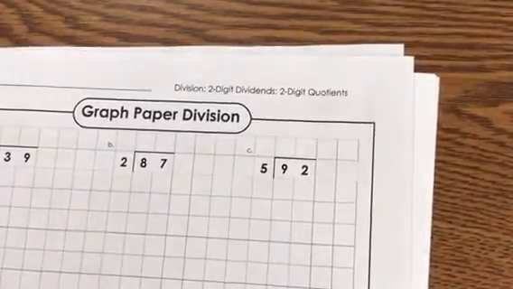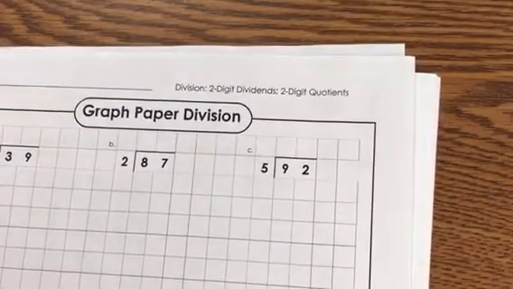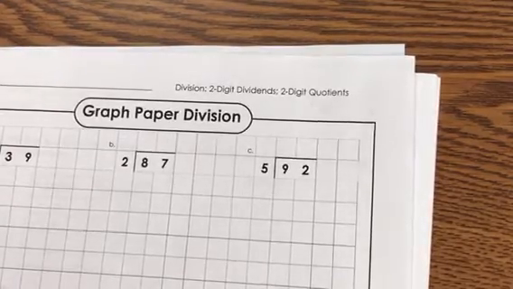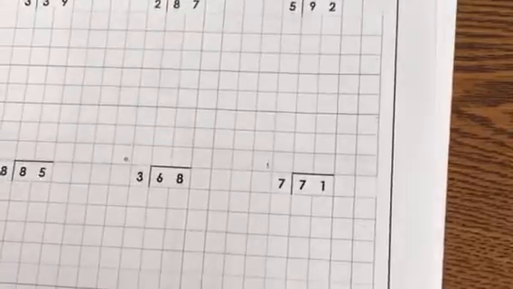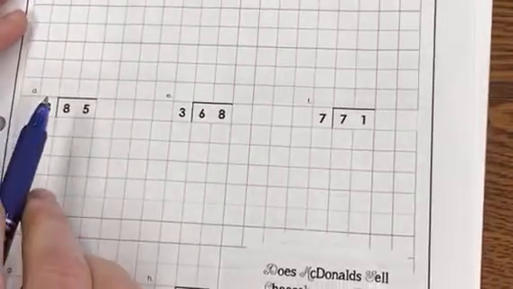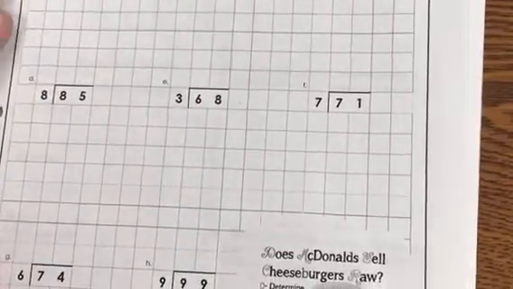All right, here is your two-digit dividends divided by one divisor homework. We said that we would record D, E, F, G, and H.